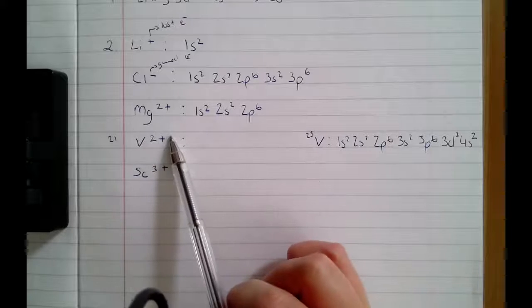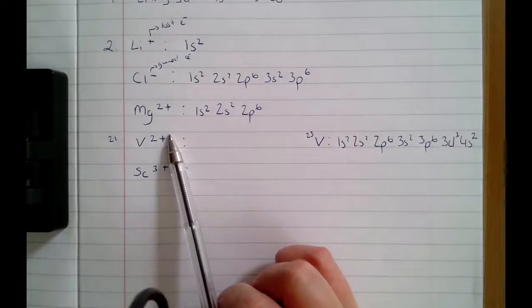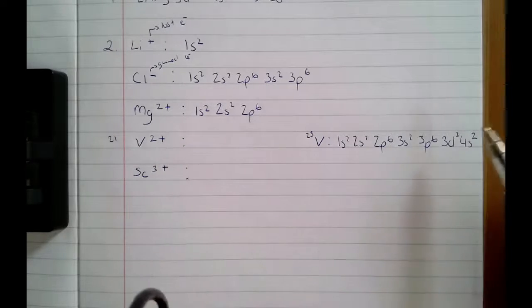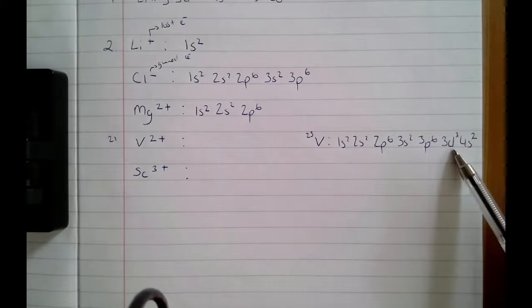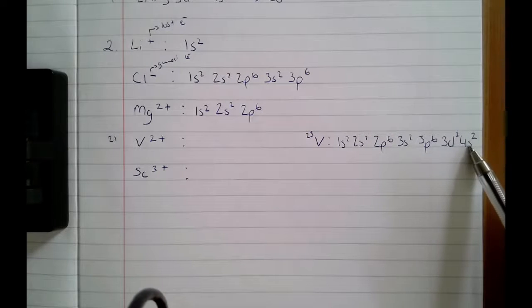Now your vanadium 2+ ion is going to lose 2 electrons. The last orbital that you filled was the 3d orbital. However, the first orbital you will empty is your 4s orbital. The reason for this is that when occupied, the 3d actually becomes lower in energy than the 4s. You don't need to be able to explain it.